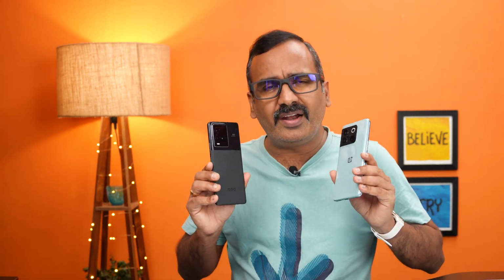Again, it depends upon person to person what kind of apps you use. If you game a lot, you might have a lesser battery, but again that depends upon the apps you run. So that's the battery performance, or more or less we would say both did equally good in terms of battery performance. Now, one of the disappointing aspects of the OnePlus 10T has to be the lack of alert slider.